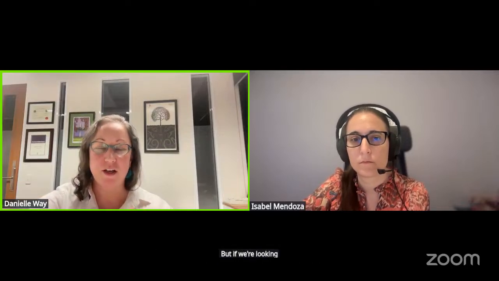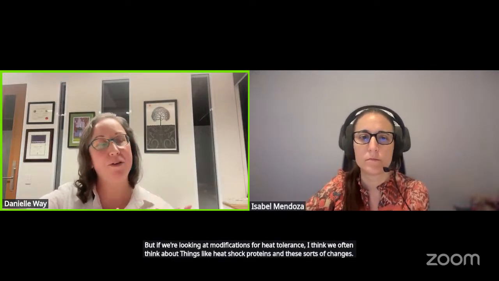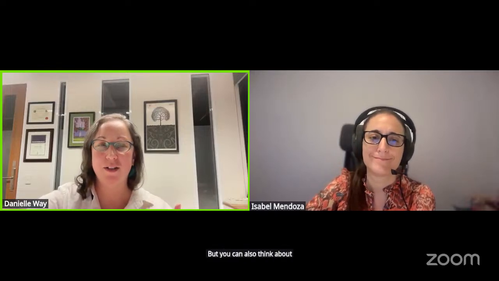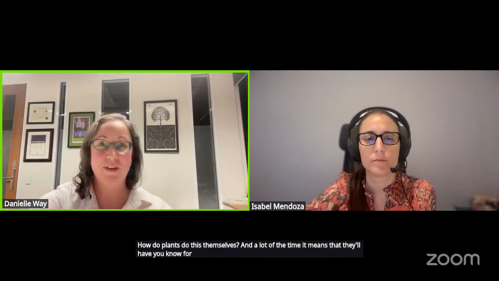But if we're looking at modifications for heat tolerance, I think we often think about things like heat shock proteins and these sorts of changes. But you can also think about how plants do this themselves if you go out into really hot, dry regions. A lot of the time, they'll have, for example, hairs on the leaves, trichomes, that will reflect the light itself. They will have different colors. There'll be a lighter color.